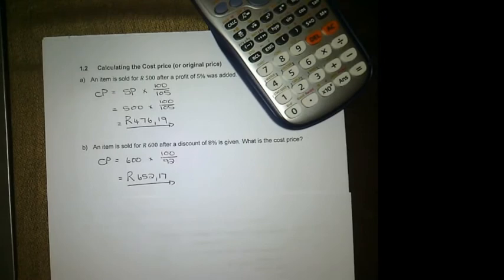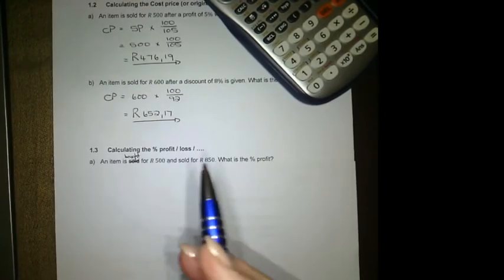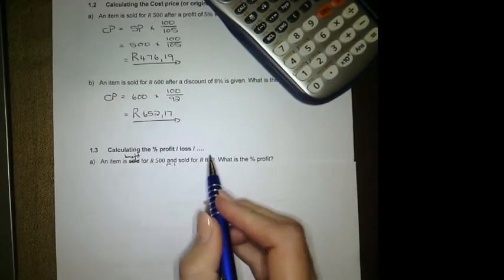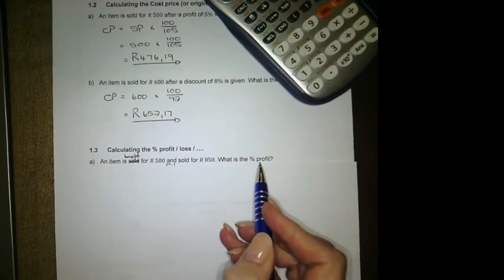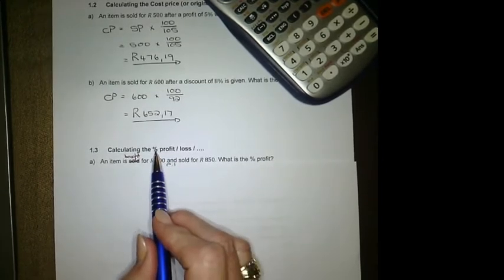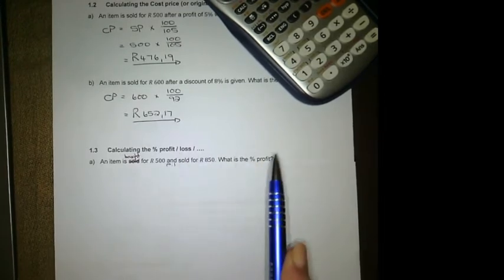The third thing that I can ask you is how to calculate the percentage profit. So now in this case, I'm going to have the selling price and the cost price. But now I want to know what the percentage was. So let's look at the profit one. Whether they ask you to calculate percentage profit or loss or discount or whatever, if you see percentage, we know if I want to make something a percentage, I must multiply by 100 over 1. That's how I get a percentage.